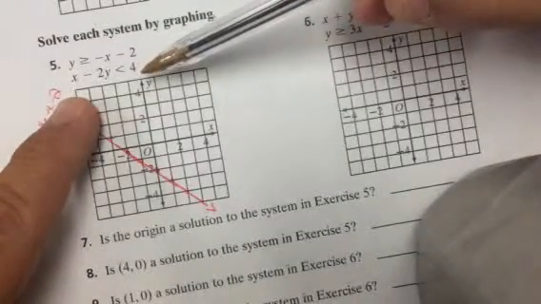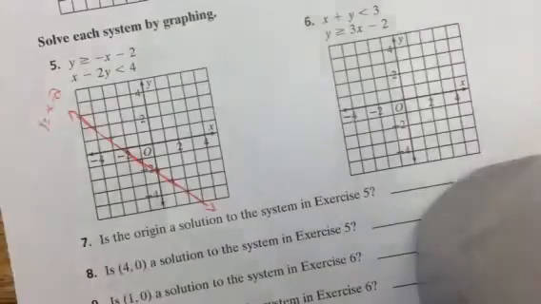Now, my next equation is not set up in slope-intercept form. So I'm going to bring my piece of paper over here and we're going to go ahead and get it set up. All right, I've got my negative 2y right here. I don't like my y to be negative, so in this case I'm going to add 2y to both sides. And I'm going to rewrite my equation as x is less than 4 plus 2y.